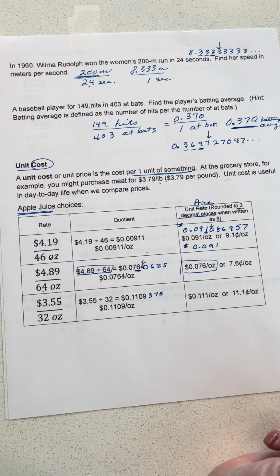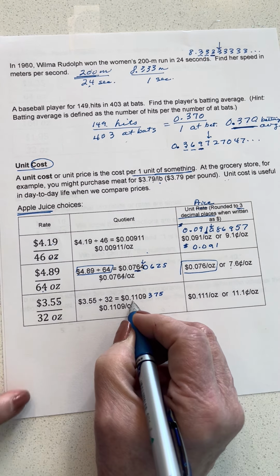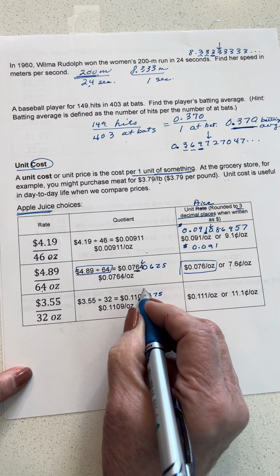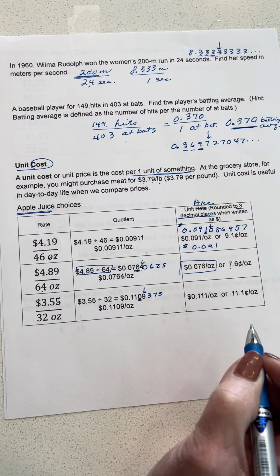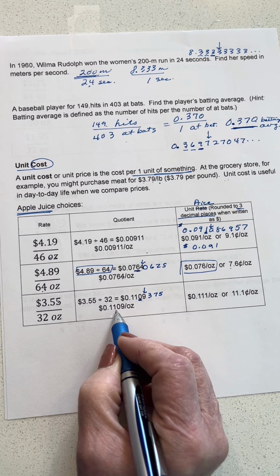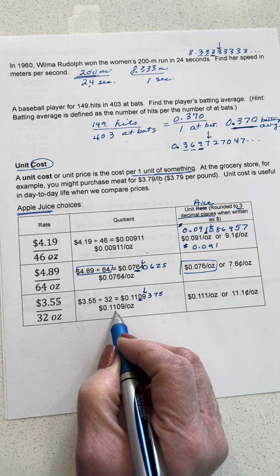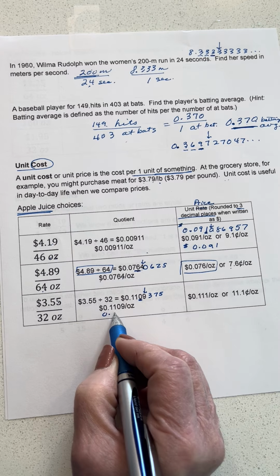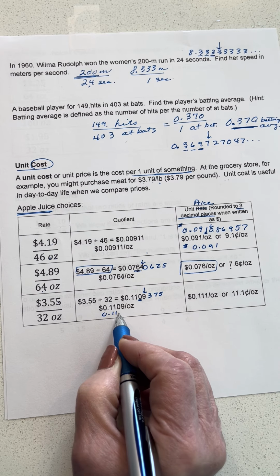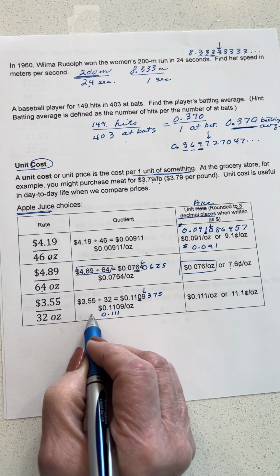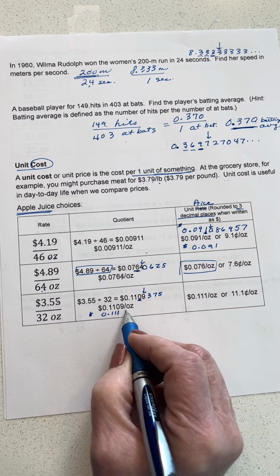They've only shown us 4 places because we're going to round to the 3rd one, and the 9 says go up. So it would actually be 11 1/10 cents per ounce.